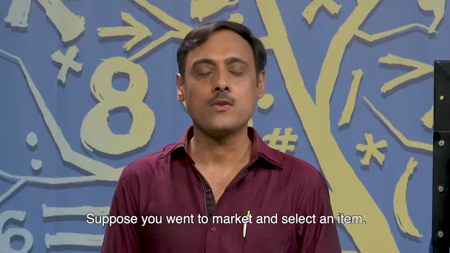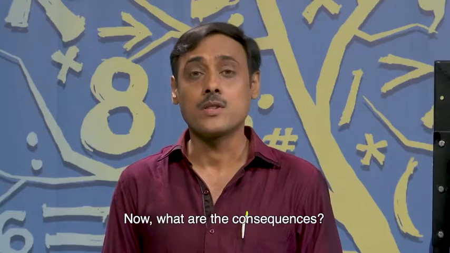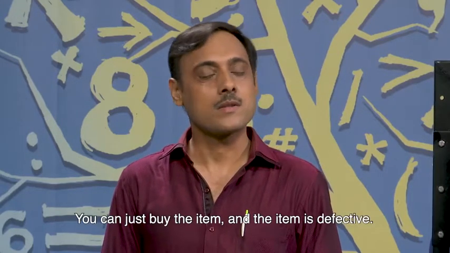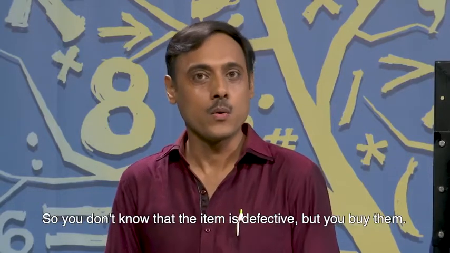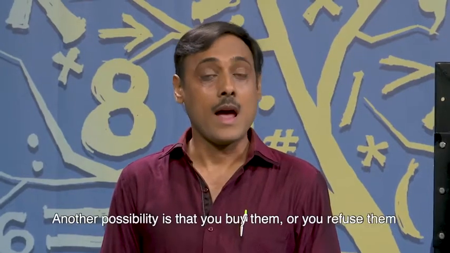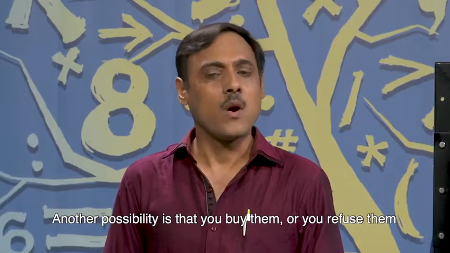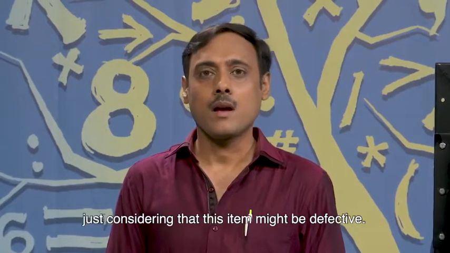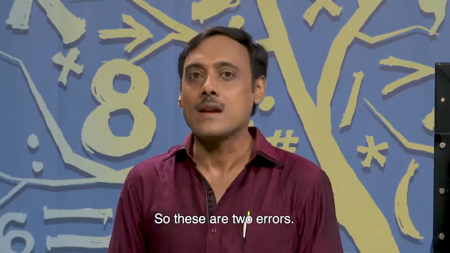Suppose you went to a market and selected an item. What are the consequences? You can buy the item and the item is defective. You do not know that the item is defective, but you buy it. Another possibility is that you refuse it, considering that this item might be defective. So these are two errors.